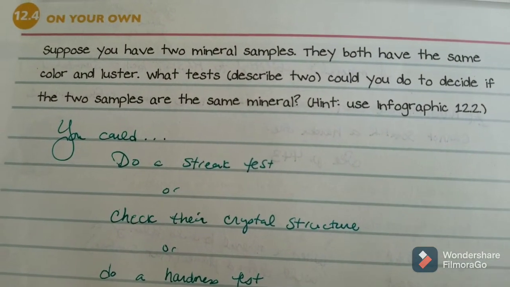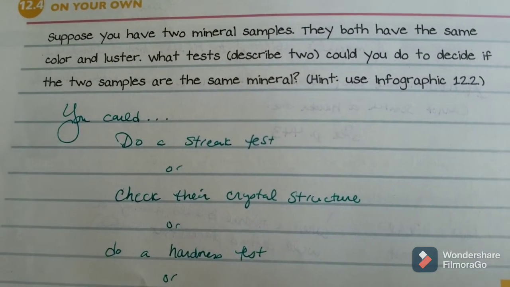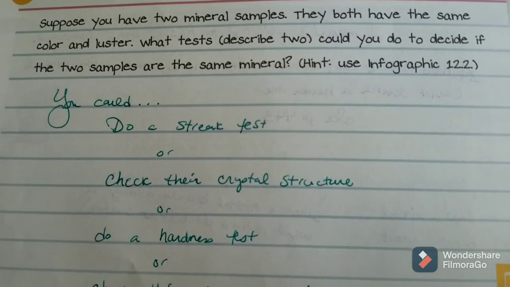Okay, suppose you've got 2 mineral samples. They both have the same color and luster. What tests could you do to decide if the two samples are the same mineral?